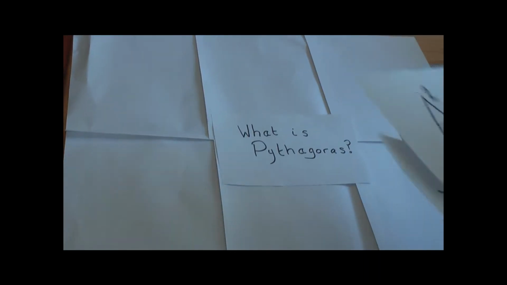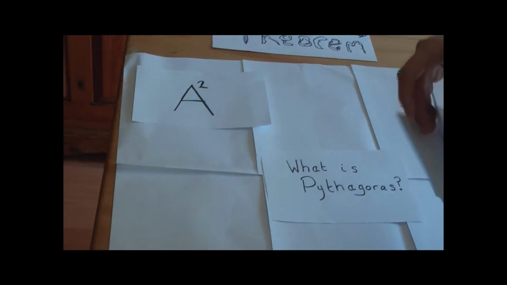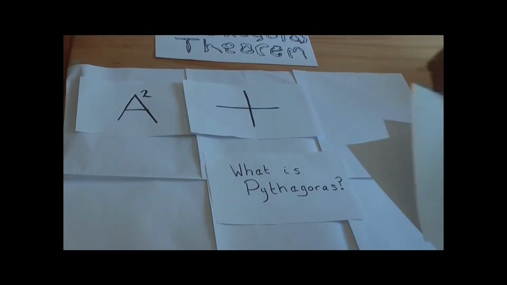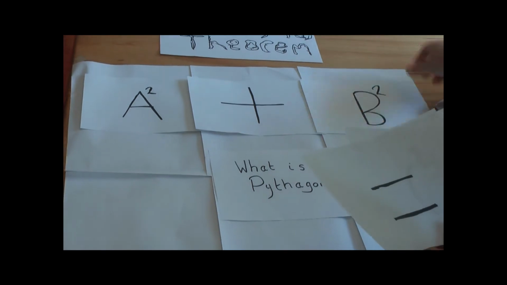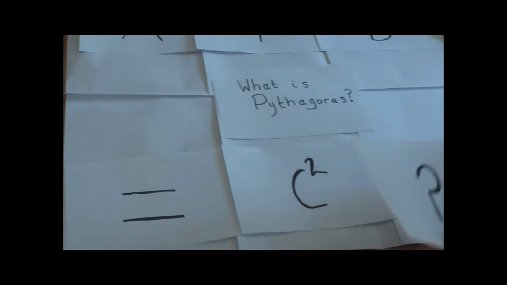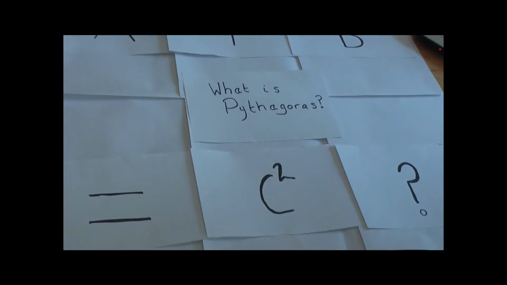Struggling, and Wendy said, no, not yet. And we were like, okay. And then Wendy said, okay. And we all looked at each other and went, B squared equals C squared. And said, right, we're done. Okay. Different ways of doing it.